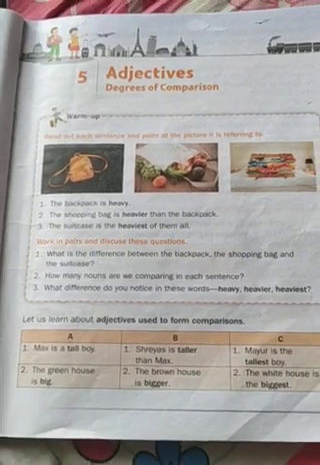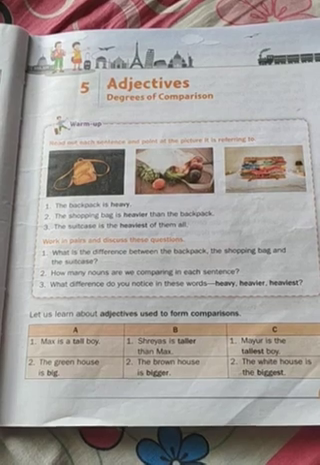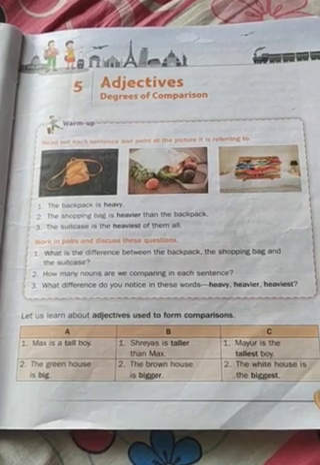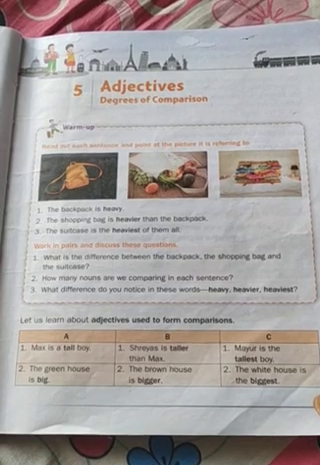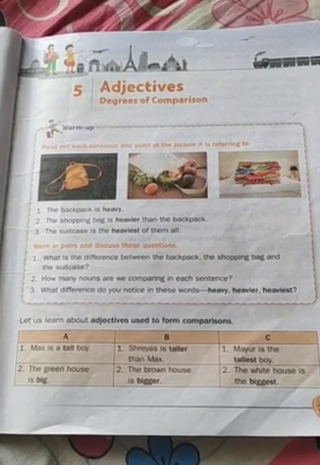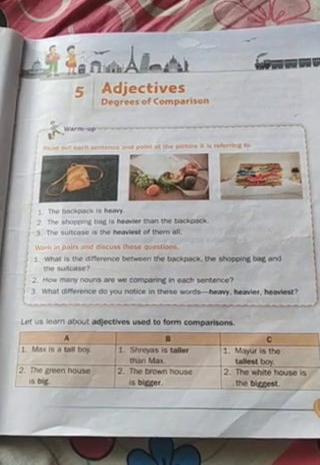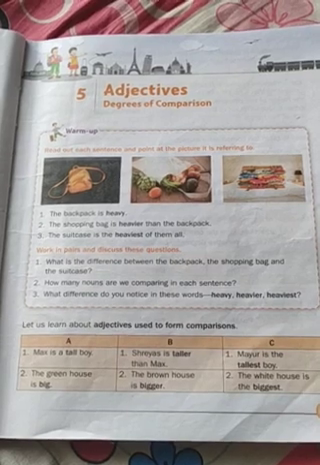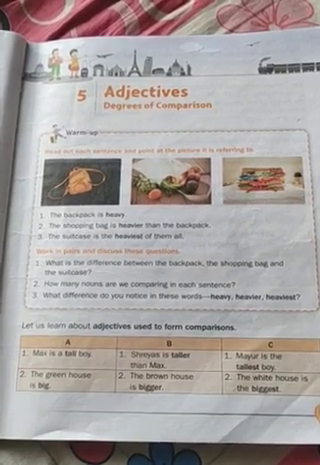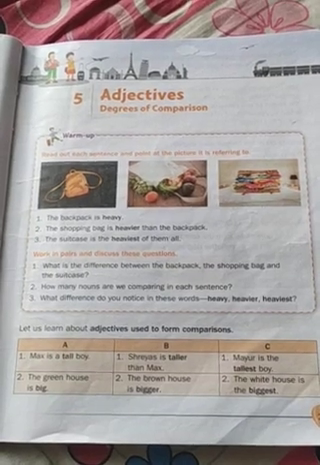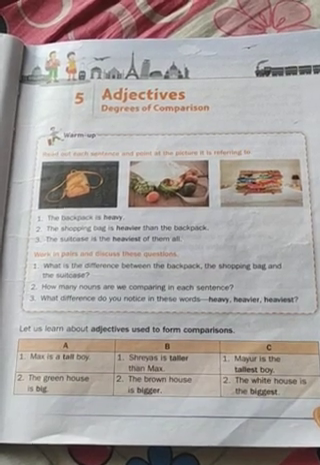Isn't it? Now some questions are asked here. First one, what is the difference between the backpack, the shopping bag and the suitcase? Yes. A backpack is a normal bag. The shopping bag is a little bit heavy. And the suitcase is the heaviest of all.